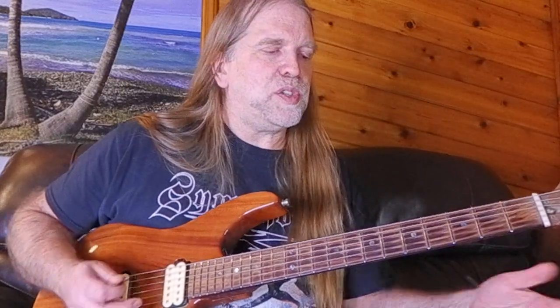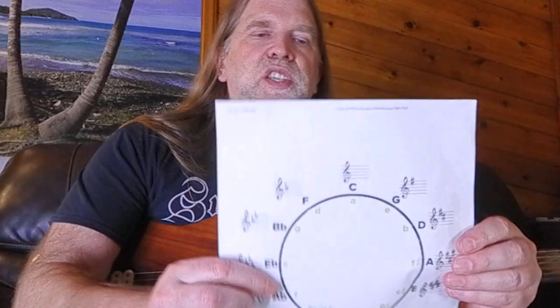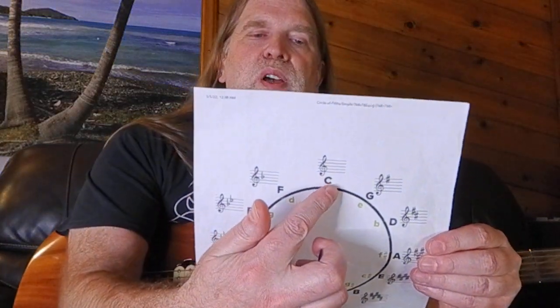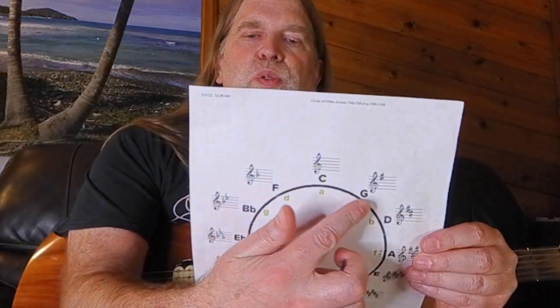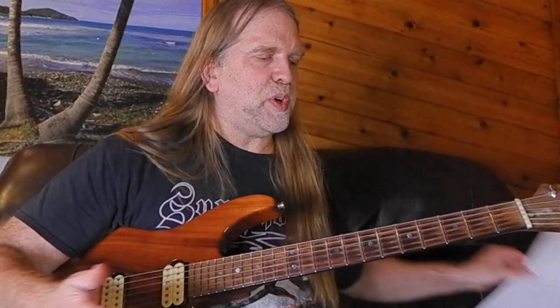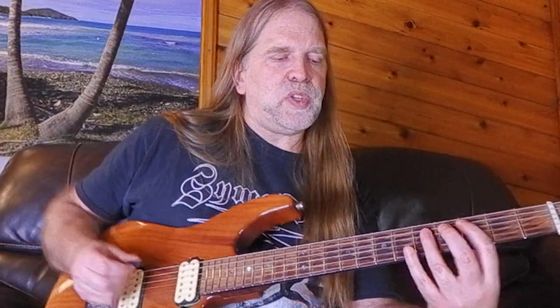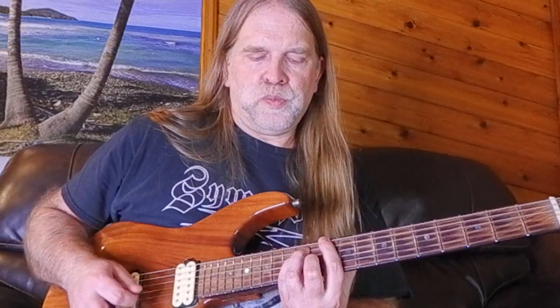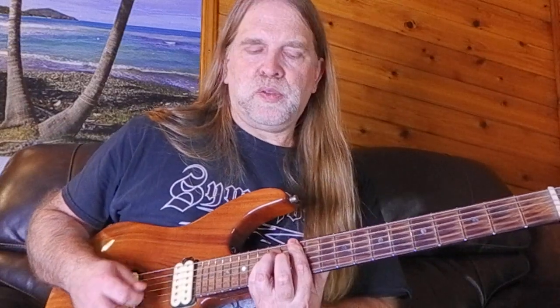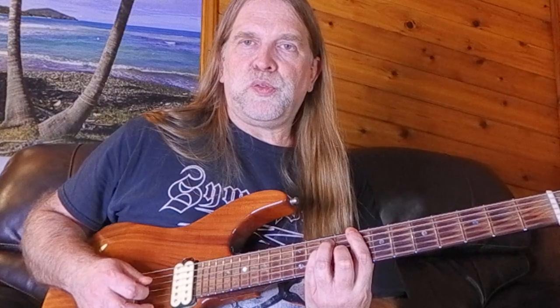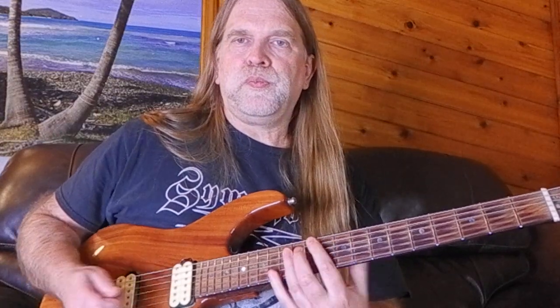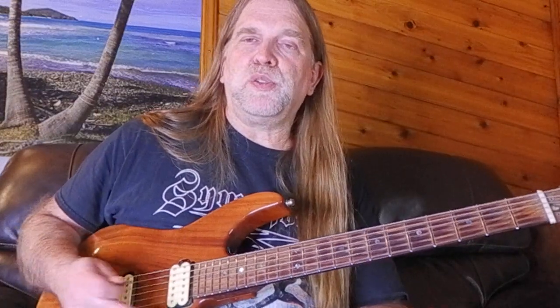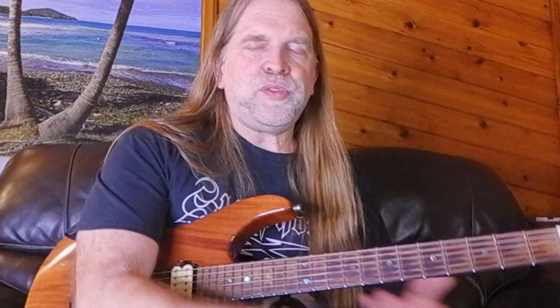Now if I want to change to a different key, so I just did that in C. Let's say I want to go to G, no problem. So same thing. I can take the G down here, 5, 6, 4, and have the same progression. Again, you go through all the keys. So a lot of different things you can do.